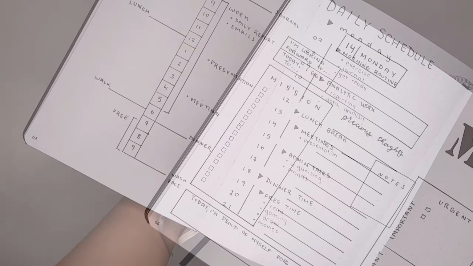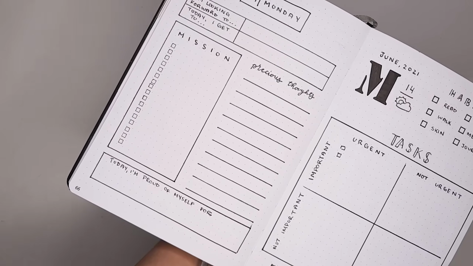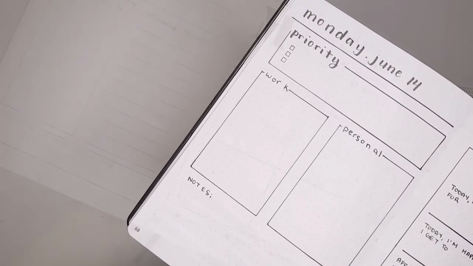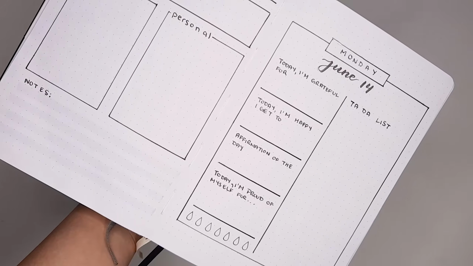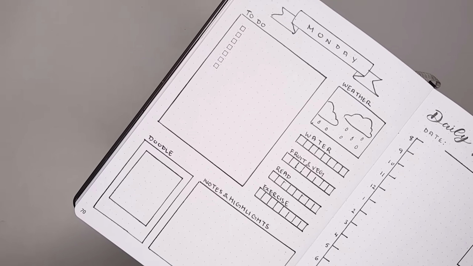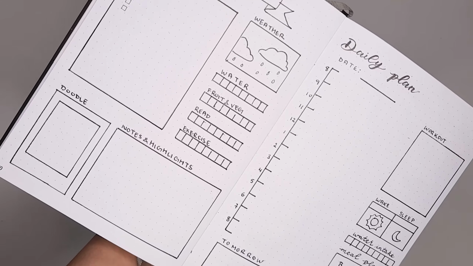Today we're gonna be looking at creating these beautiful minimalist daily spreads for your bullet journal. So if you're someone that feels like a weekly spread doesn't have enough space for you and you prefer to do daily spreads, then this video is going to be perfect for you.